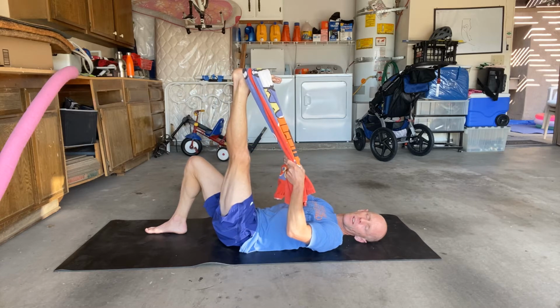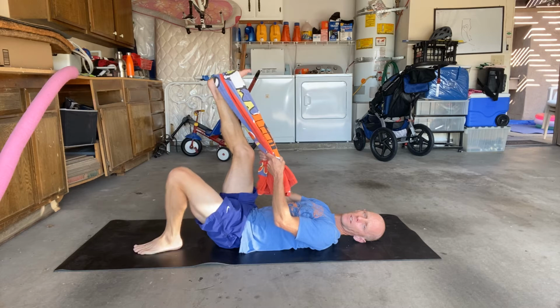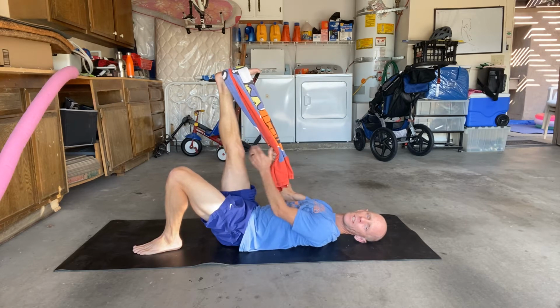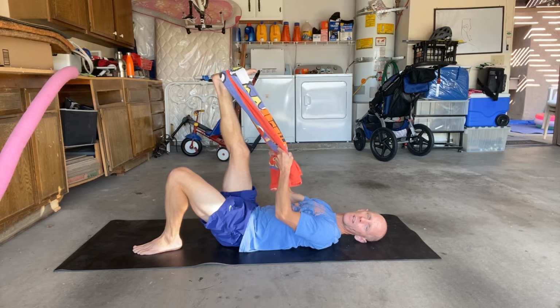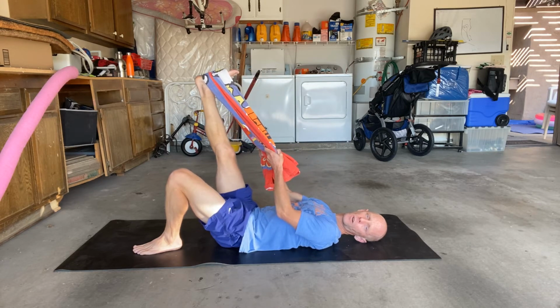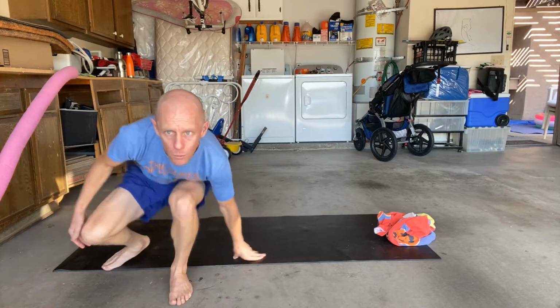So I'm getting to here, holding for 30 seconds, and of course, I'm going to switch. You must keep your knee straight, right? So if to get to this position you must bend your knee, then I want you to go lower and straighten your knee. All right, so that's static stretch number 2.